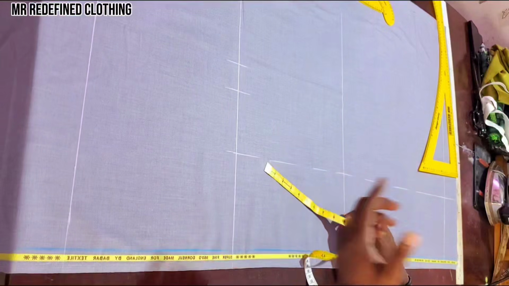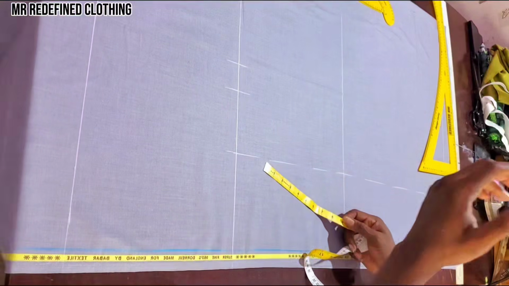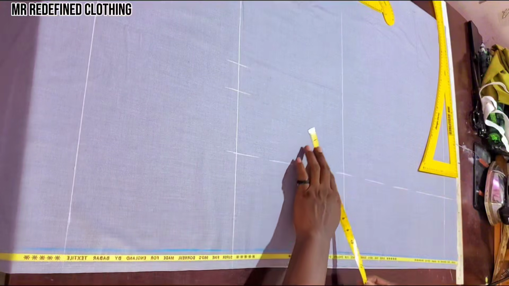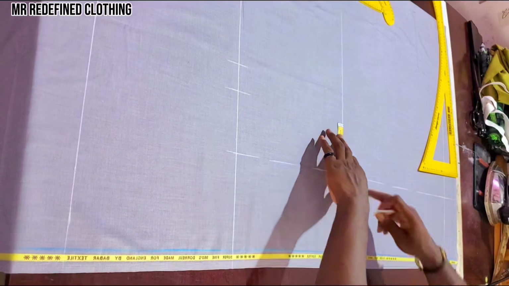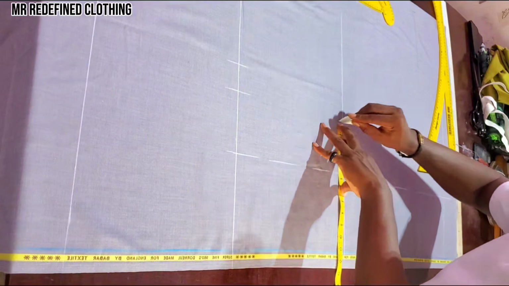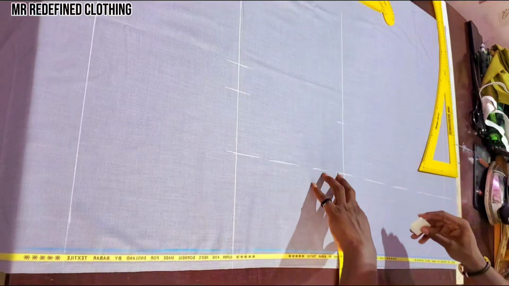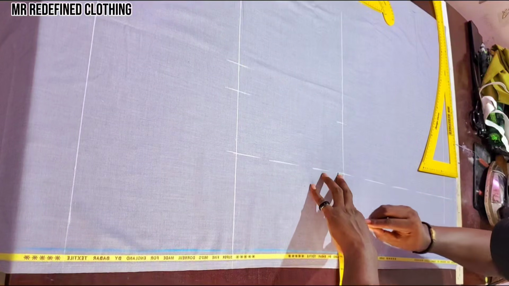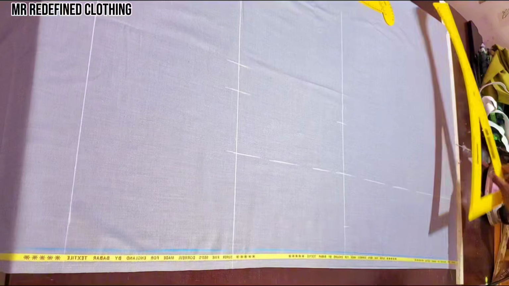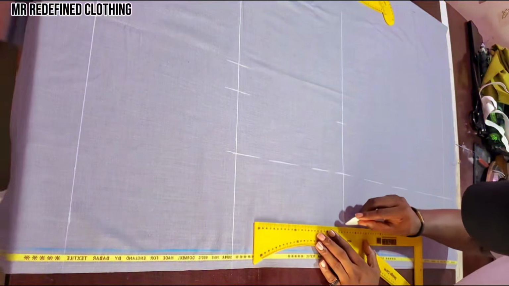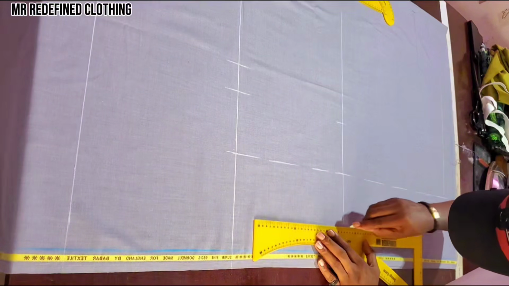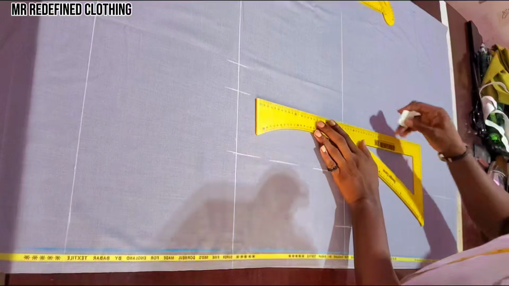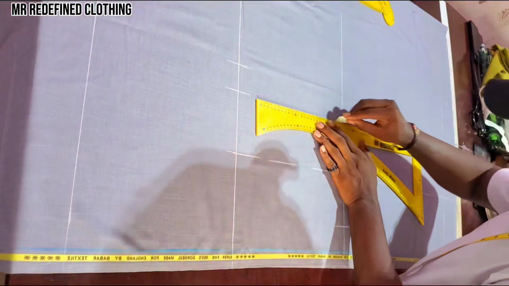So invariably now we are dividing the knee into 4, right? So 9 is 4.5. From the center line, you mark 4.5 inches this way, and here you also mark 4.5 inches this way, which gives us 9 inches. So this is 9 inches, and this as well here is 9 inches.